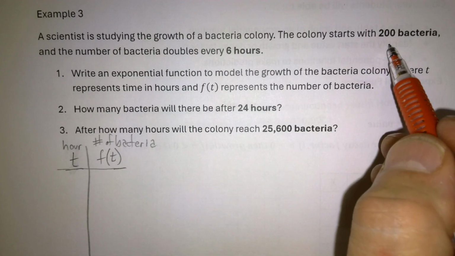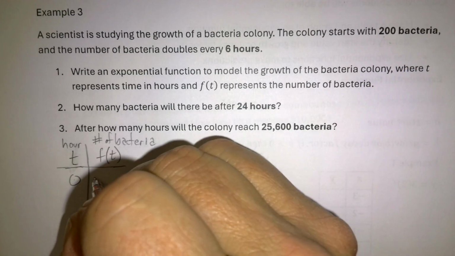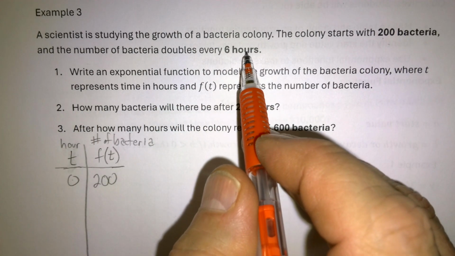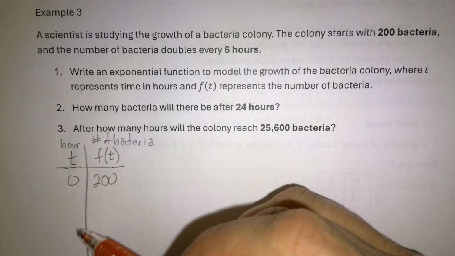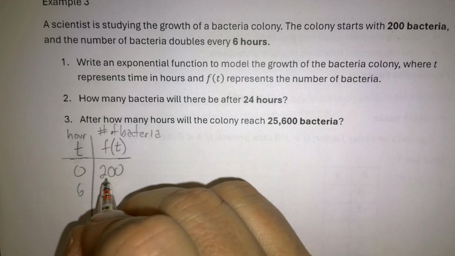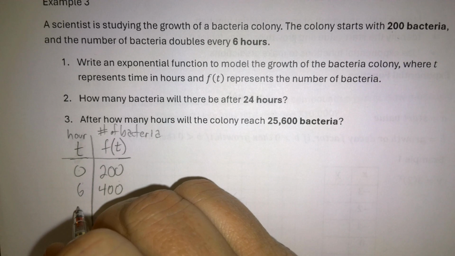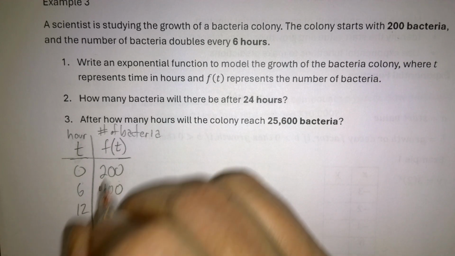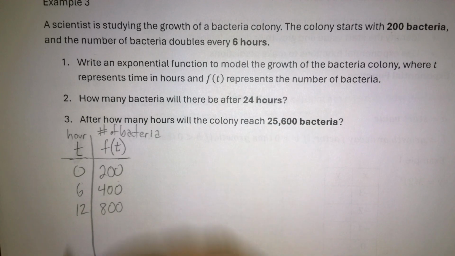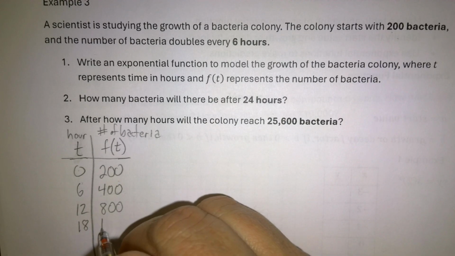Our start value is 200, so at time 0, we have 200 bacteria. And it says it's going to double every 6 hours. So I don't know that it makes sense to put values like 1, 2, 3, and 4. I think 6 would be the next value you'd put on the table. That would make the most sense. And at 6 hours, this should have doubled, so it'll now be 400. And then if we go another 6 hours, it should double again, and now we should be at 800. And then another 6 hours, that puts us at 18 hours, and we should be at 1600.